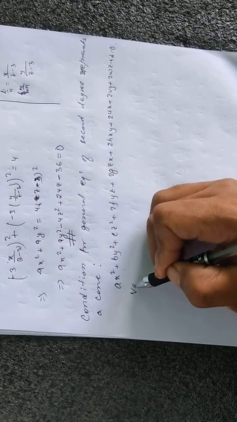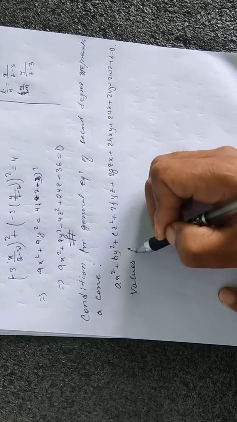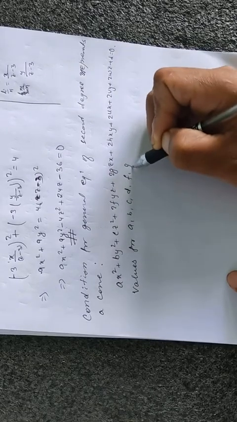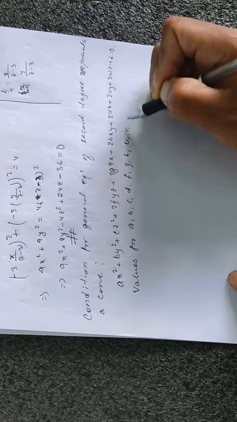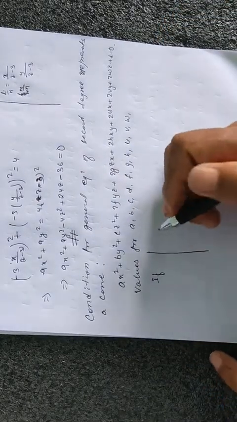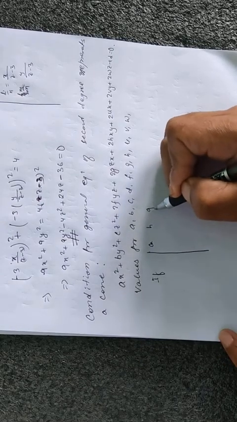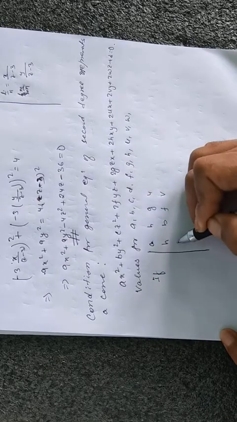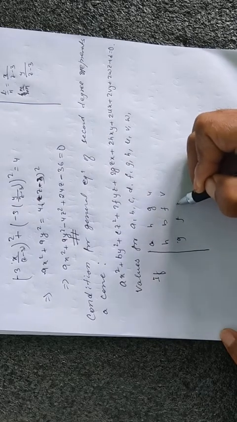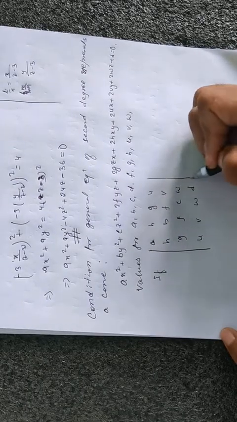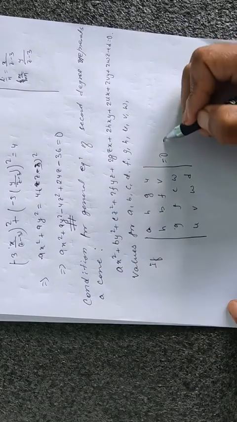Then for the values a, b, c, d, f, g, h, u, v, w, if the determinant of a, h, g, u; h, b, f, v; g, f, c, w; and u, v, w, d equals 0, then this equation number A represents a cone.